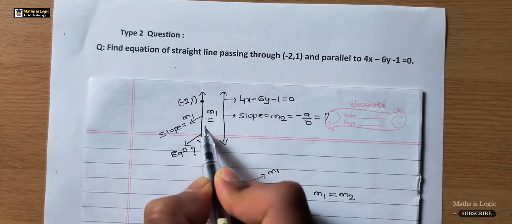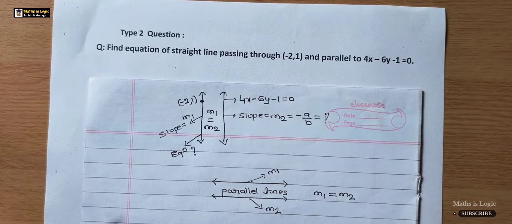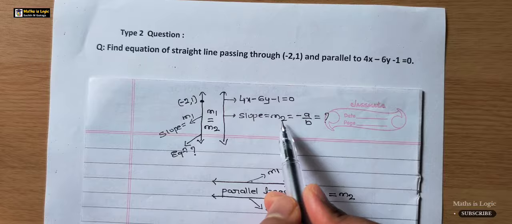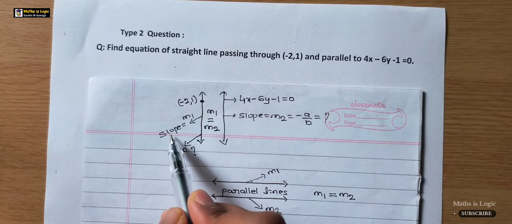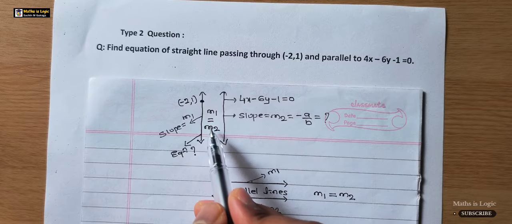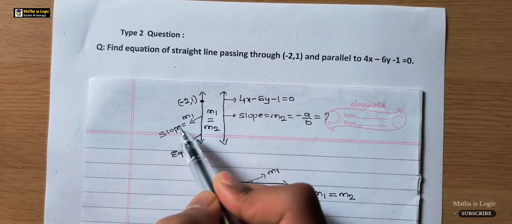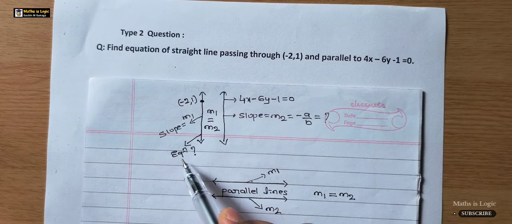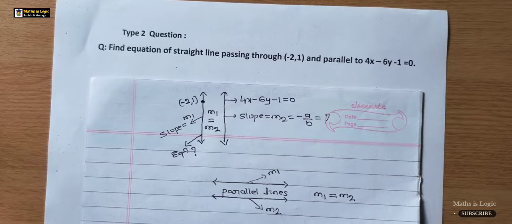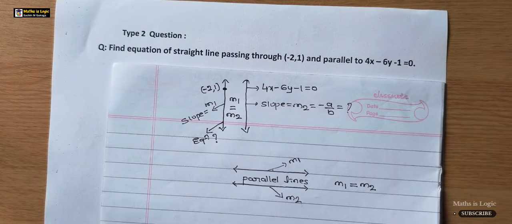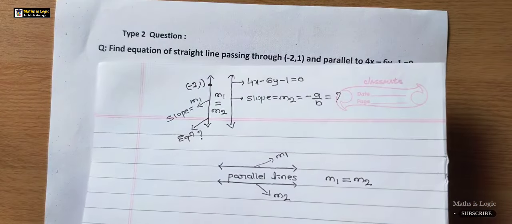m1 is always equals to what? m2. So after getting m2, easily you will get m1 value because of this parallel condition. After that, using this one point and the slope, find out which value? Equation of straight line. So this is how you have to get equation of straight line.